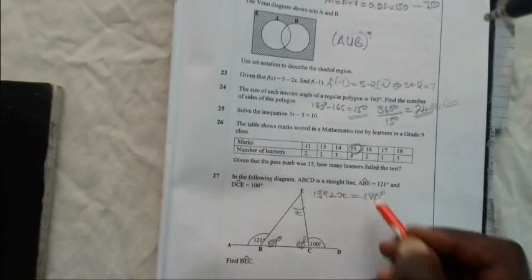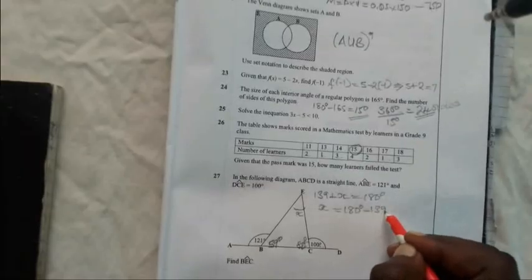Because 50 plus 30, then plus 59, gives 139. So we're going to put like terms together. x is equal to 180 degrees minus 139 degrees. When we find the difference, x is equal to 180 minus 139, which gives us 41 degrees. So the value of this angle is 41 degrees.